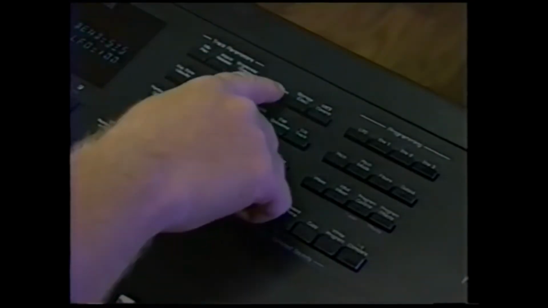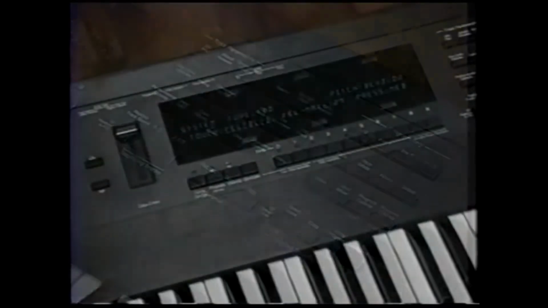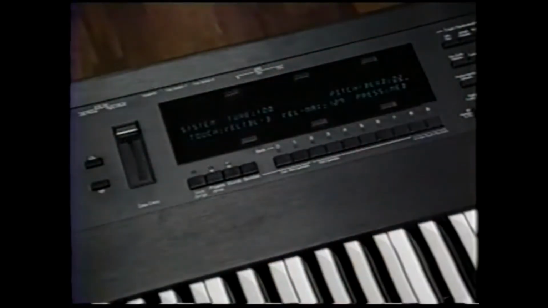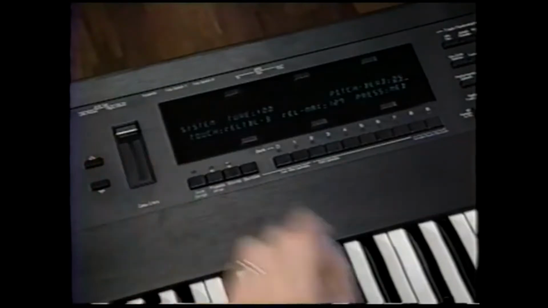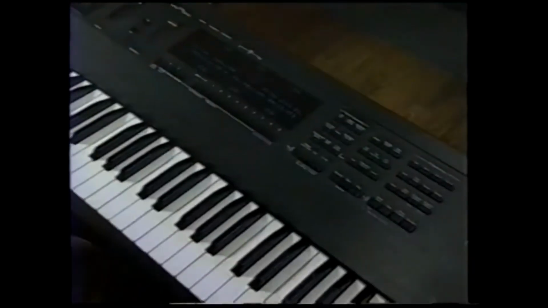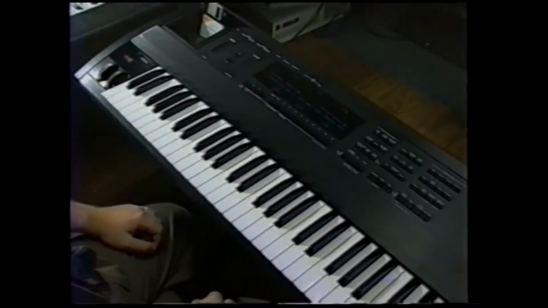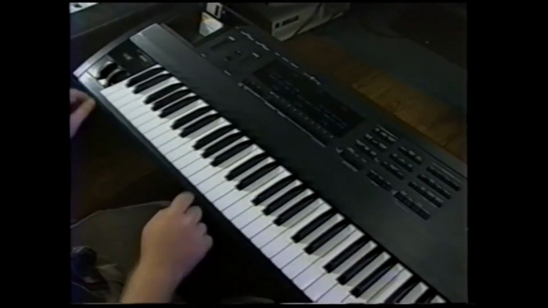Press the System button. Select the Pitch Bend parameter. Use the data entry controls to set pitch bend to the desired value. Play the keyboard and move the pitch bend wheel to verify that the pitch bend range corresponds to the range you've set.